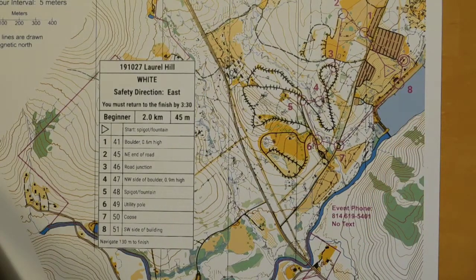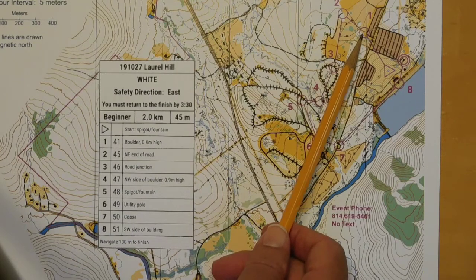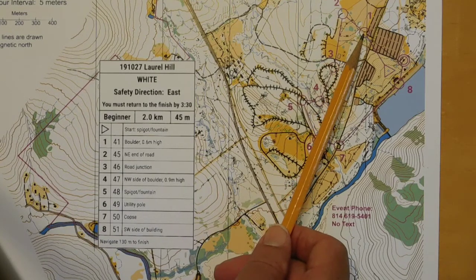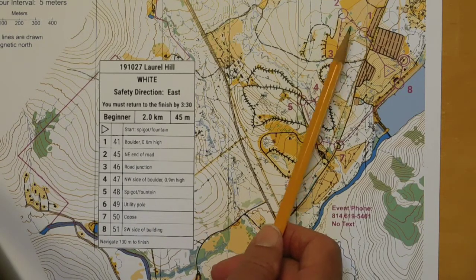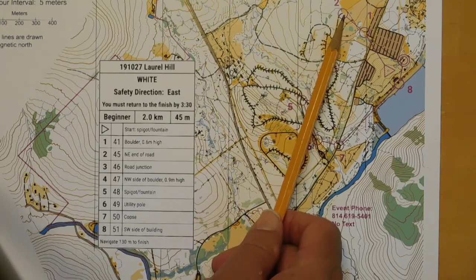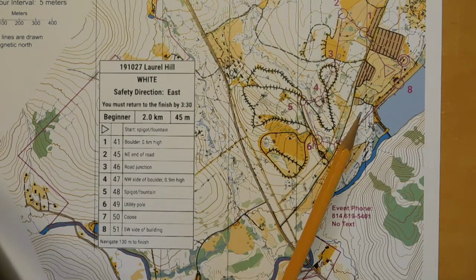At each one of the locations, the circles, they are referred to as controls. And in the center of the circle is the feature, something that is actually drawn on the map. In the case of number 1, it is this little black dot, which is a boulder. Number 2, it is the end of this road. In number 3, it is where two roads come together. And so on for each of the other control points.